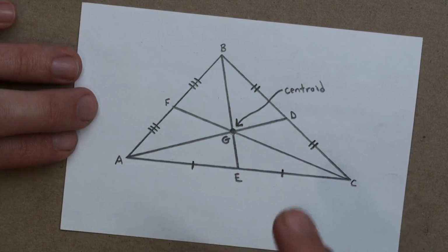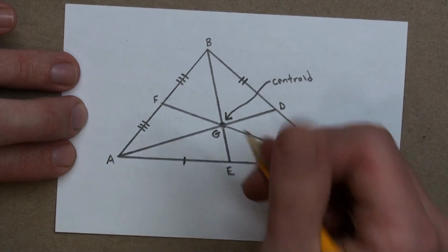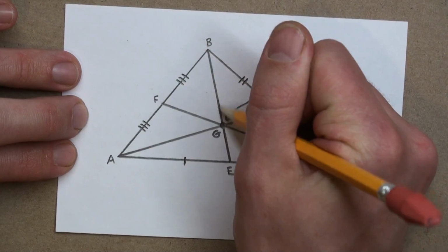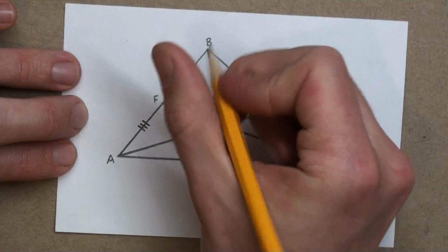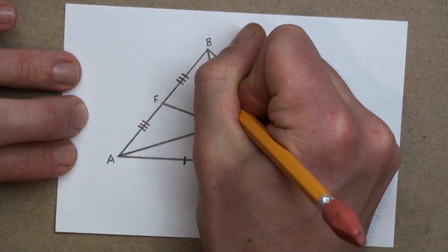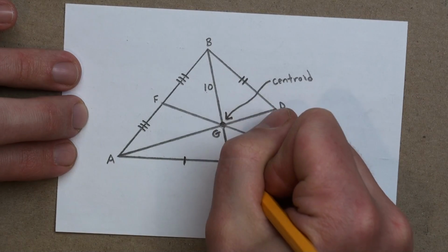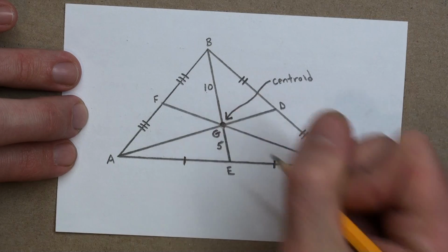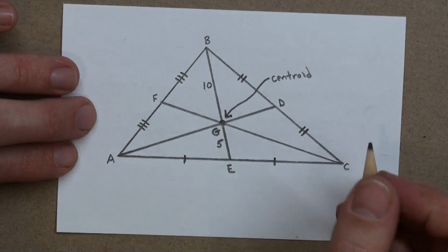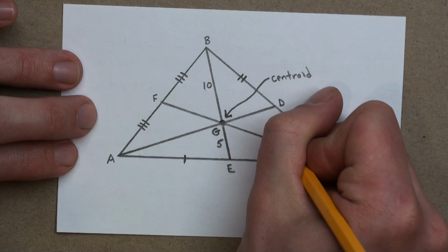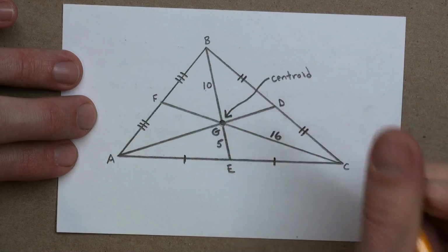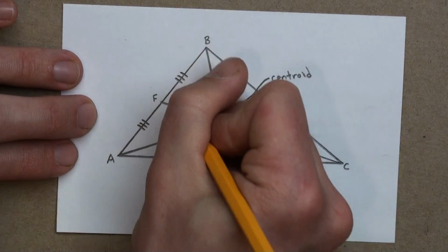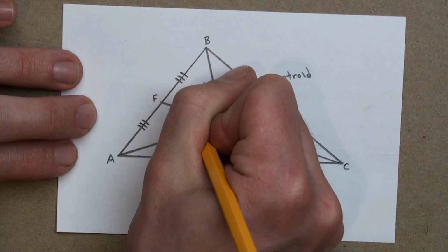So, in other words, see how this is the piece closest to the vertex? If this was, say, 10, this little piece would be half as big as that. This would be 5. Okay? And let's say this big piece here was 16. Then this little piece would be 8. It would be half of that.